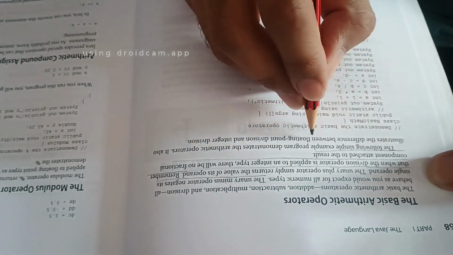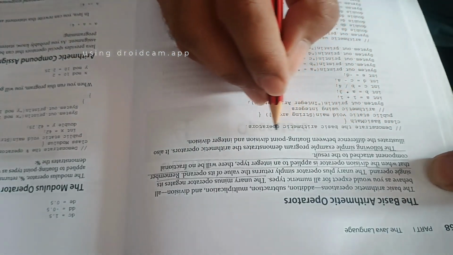The following simple program demonstrates the arithmetic operators. It also illustrates the difference between floating point division and integer division. So let's take a look. We have this basic math, then we go a plus, multiplication, division, and a unary negative. Arithmetic with doubles.